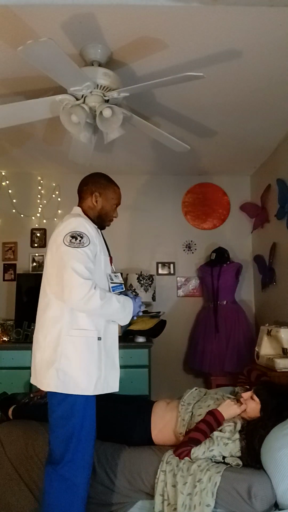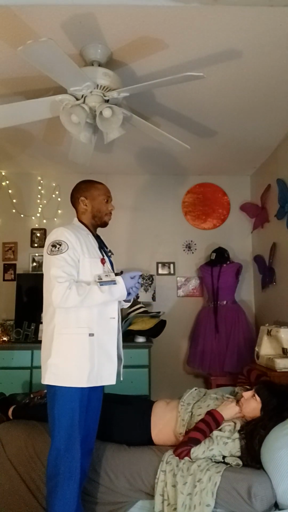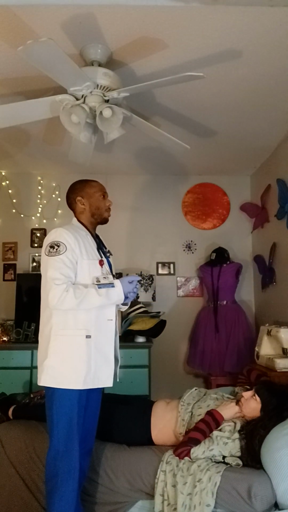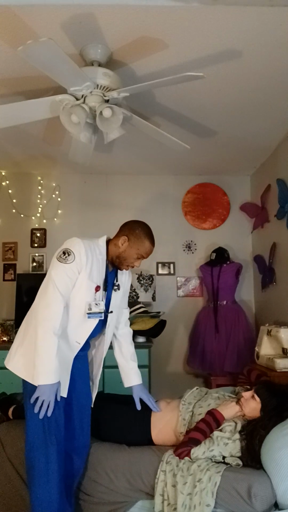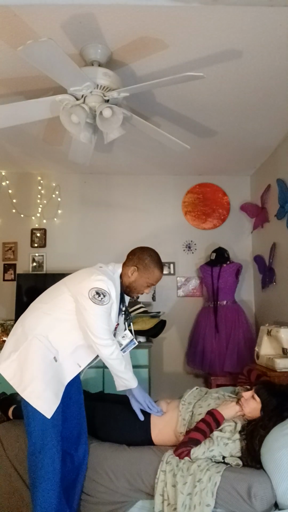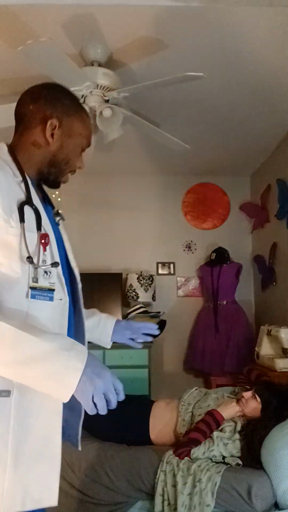The next test we're going to do is check McBurney's point, which is in the right lower quadrant. We're checking for rebound tenderness here. We're going to put deep palpation here and release rapidly. Any pain or discomfort there? If the patient experiences more pain once the examiner releases, that can indicate appendicitis as well.